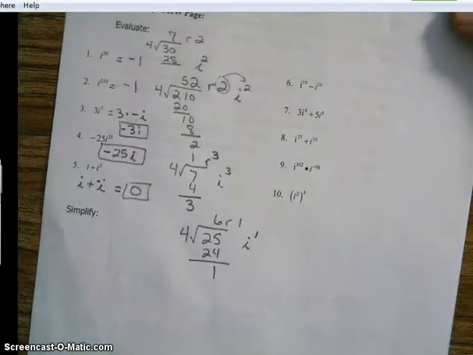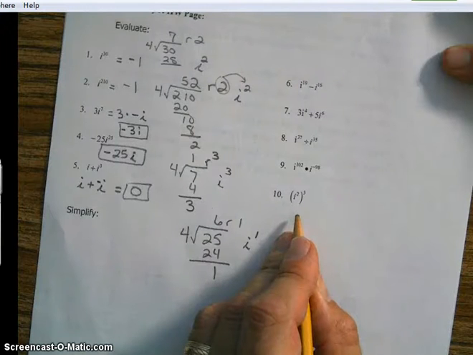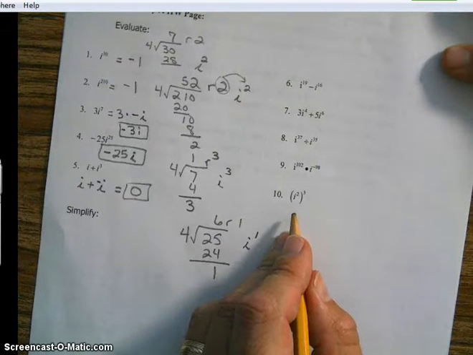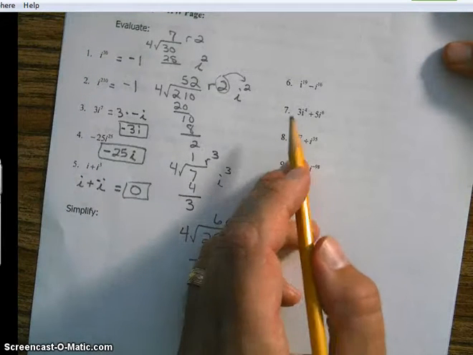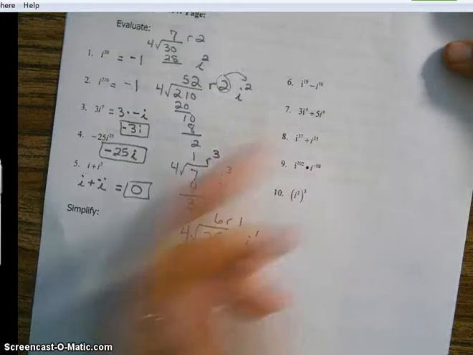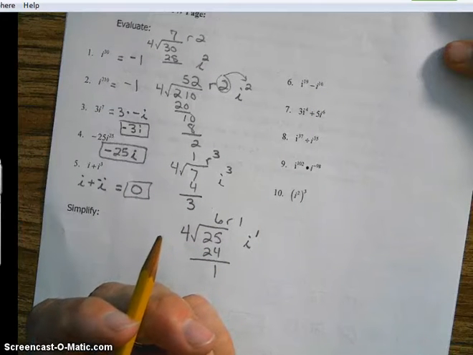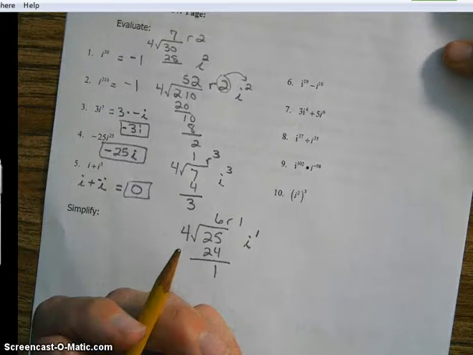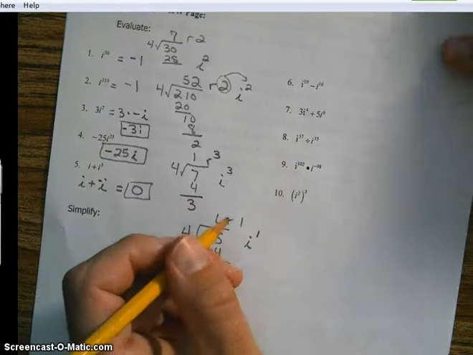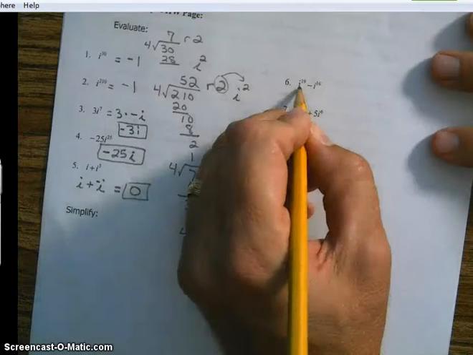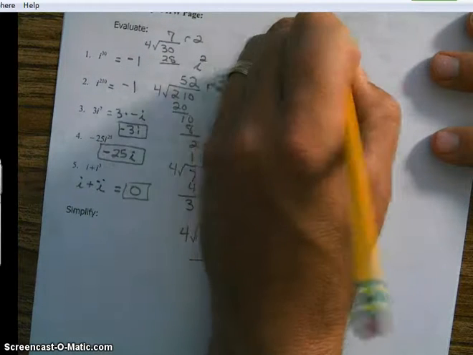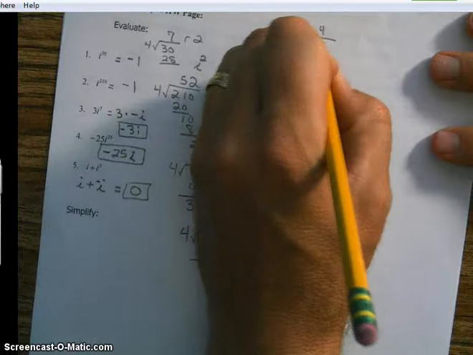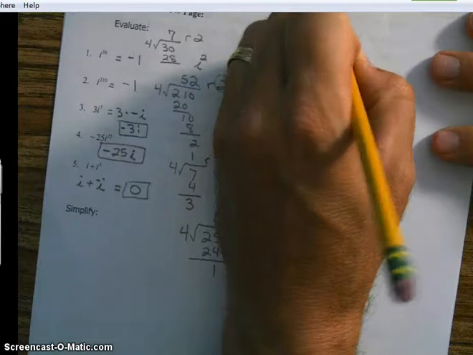Now, let's see what you can do. You're going to have to know your rules of exponents. I'm very hesitant to let you guys do these on your own. I think I'm going to do this first one with you. 4 into 19, 4 times, remainder 3.